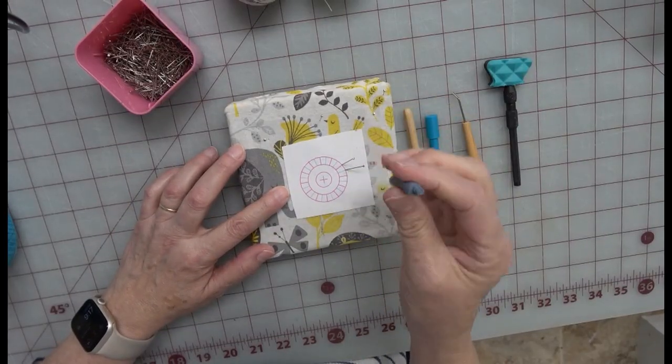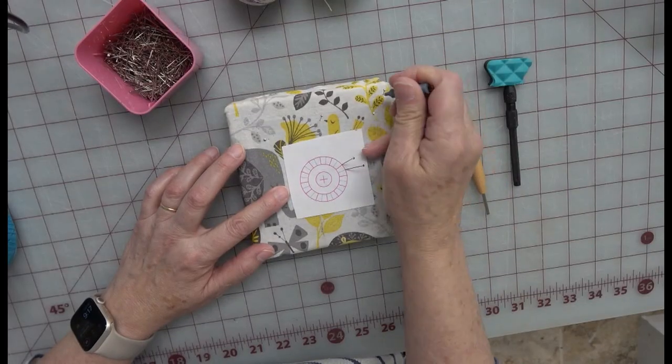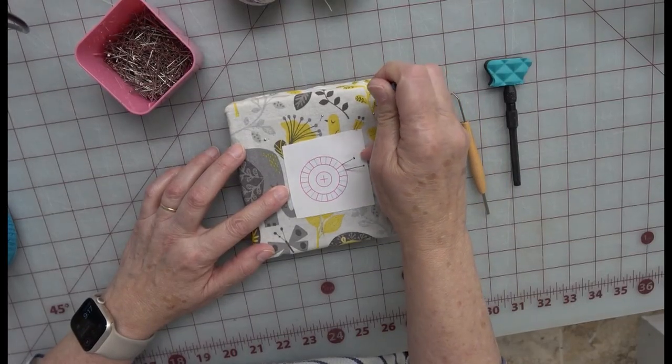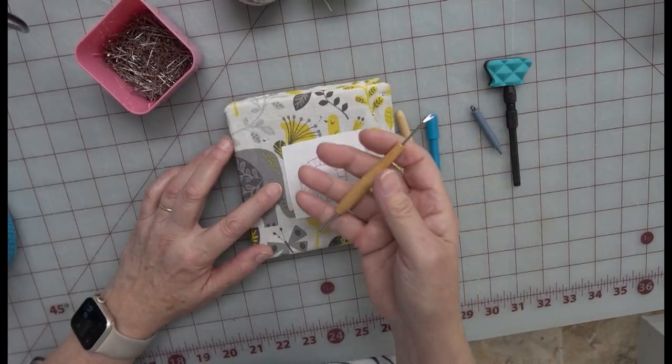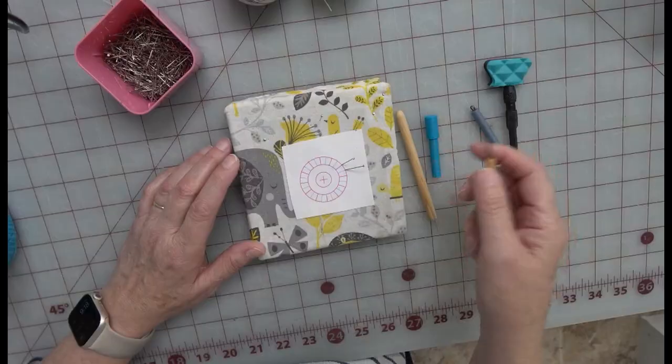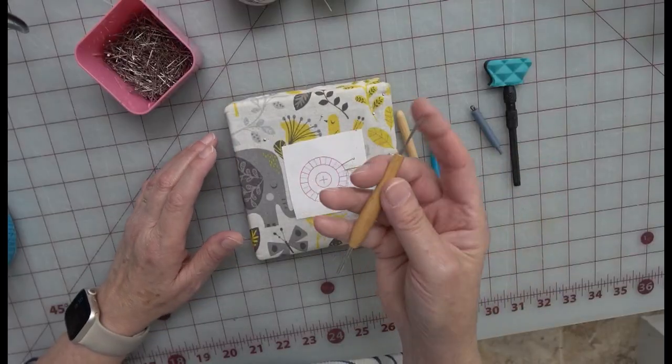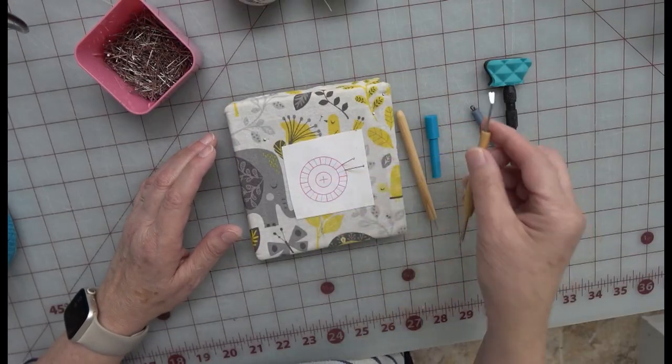And then I have the pin pusher on the other side, so you can push the pins in without your fingers getting sore. So if you decide you're going to be doing a lot of these, it'd be worth it to go buy one of these from the lace supply stores.